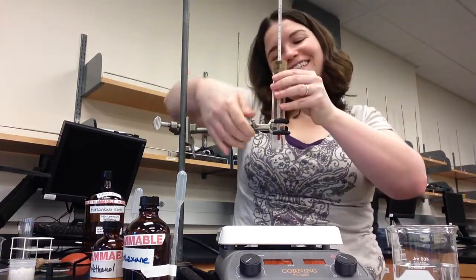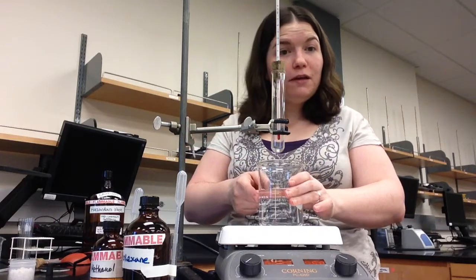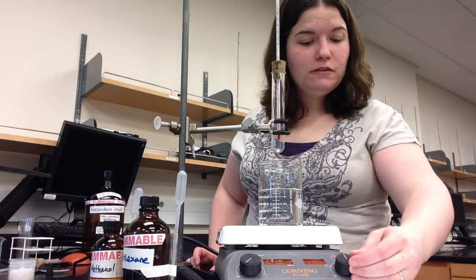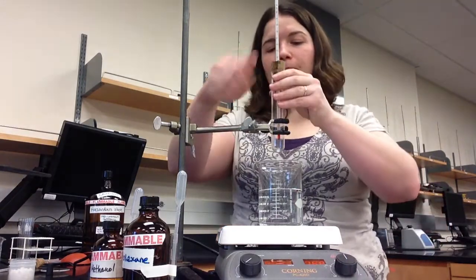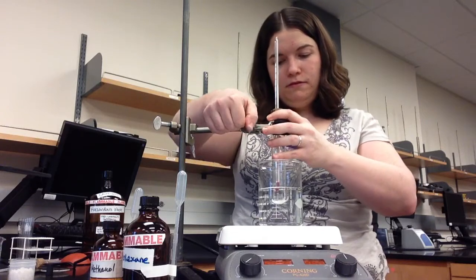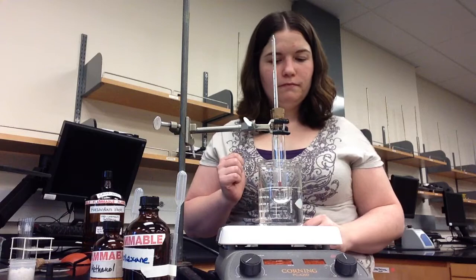Not enough space. You do not need to use deionized water. You can use tap water. So you'll put the beaker of water on the hot plate. Turn on your hot plate about the middle of the line, and lower your test tube down into the water. You want all of the liquid inside your test tube to be covered by the water in the beaker.